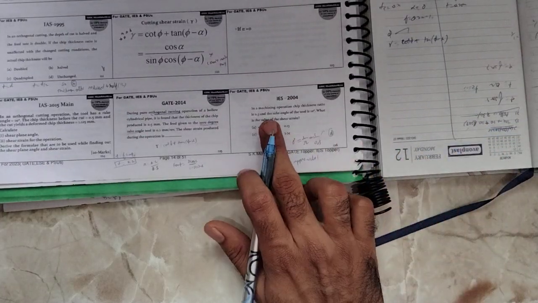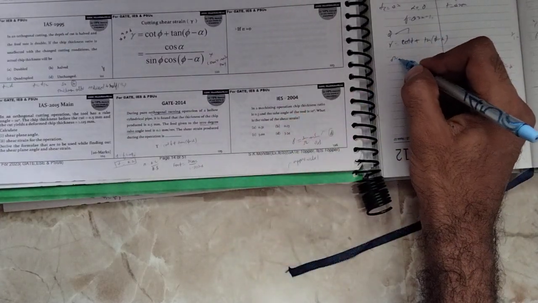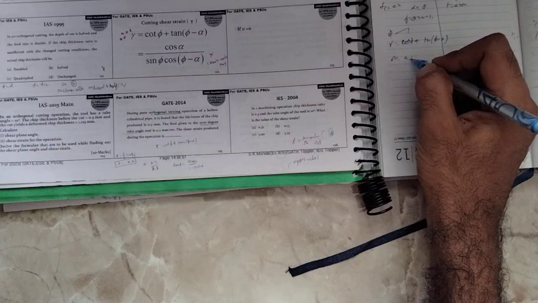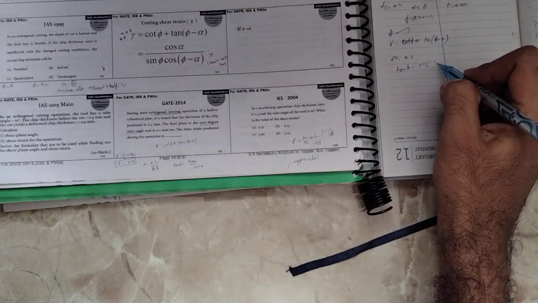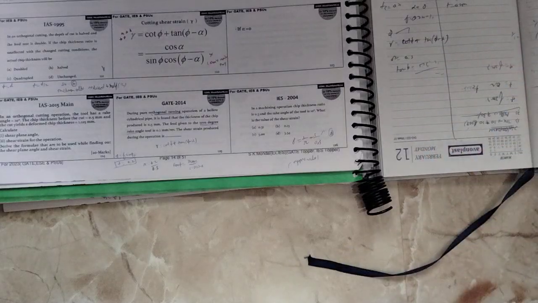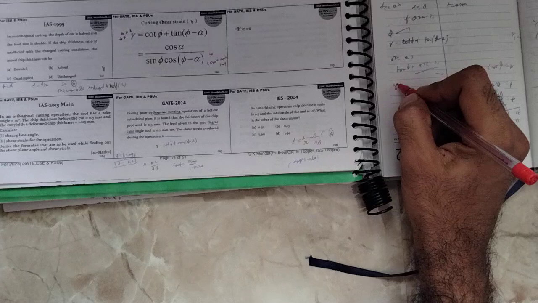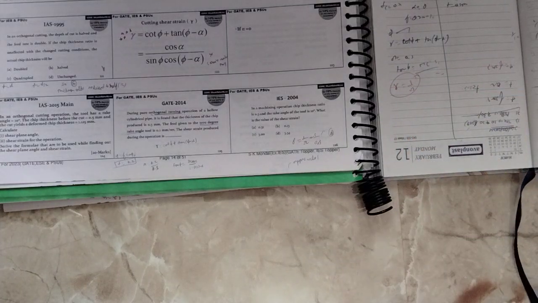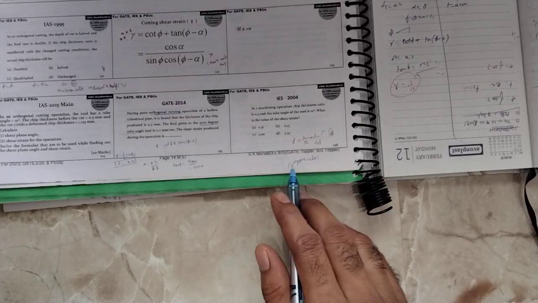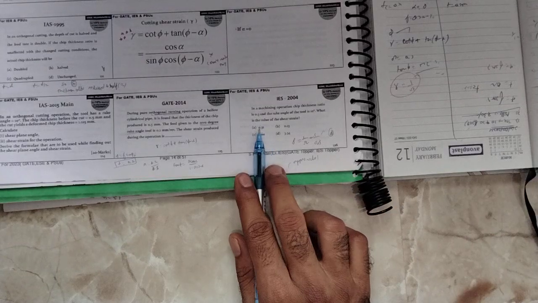So it means chip thickness ratio r is 0.3, so you can calculate tan phi equal to, it means the entire thing you can put and calculate. But in case you are not able to find it, just a simple thing: shear strain rate equals 1 by chip thickness ratio, 1 by r. Okay, that's it. It gives an approximate value. So what value will we get?